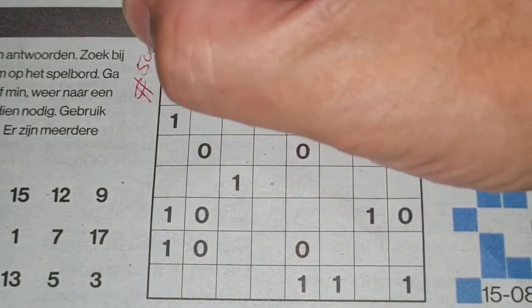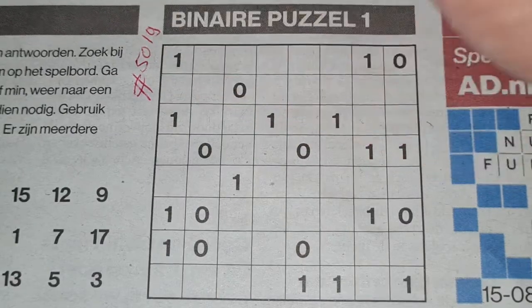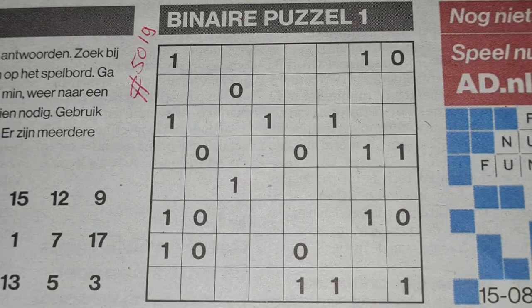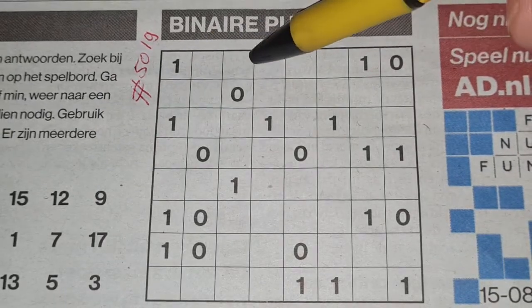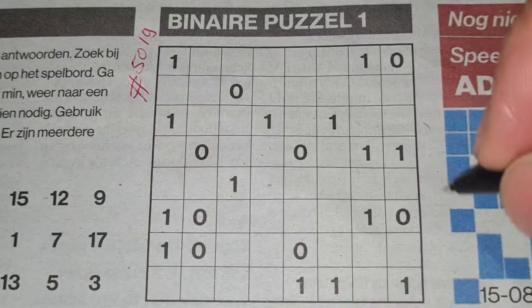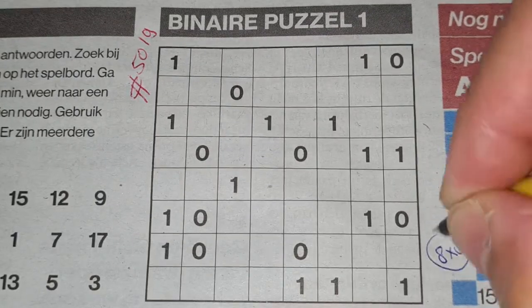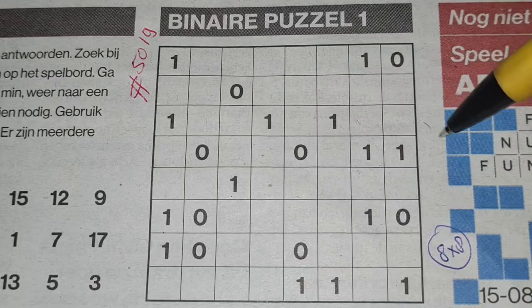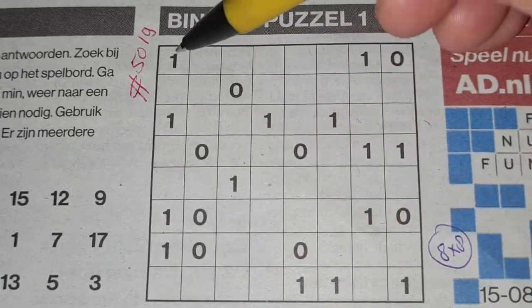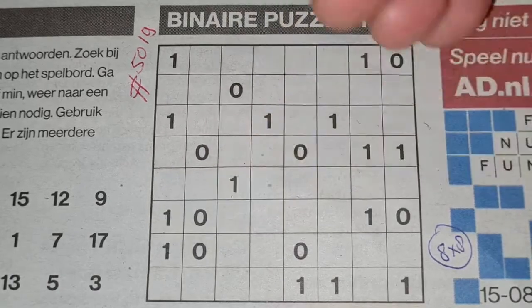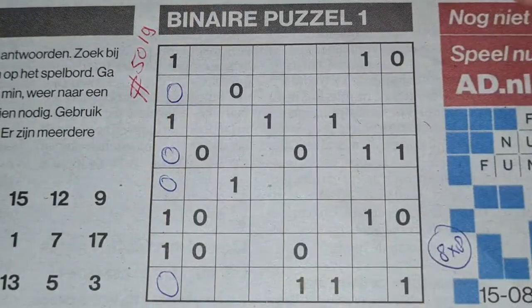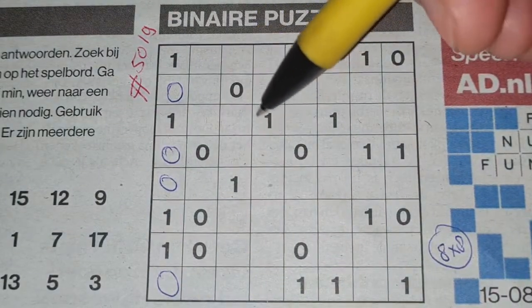5019. And what kind of binary puzzle is this one? Let me count the boxes. 1, 2, 3, 4, 5, 6, 7, 8. It's an 8 by 8 binary puzzle. That means in a row or in a column there are always 4 ones and 4 zeros. Alright, so let's get started.